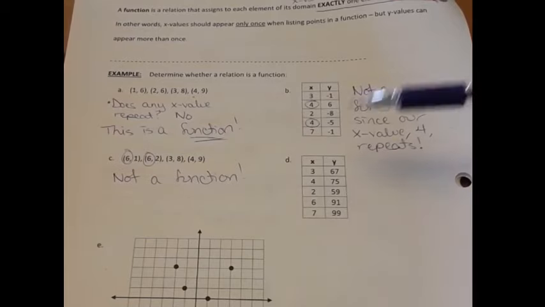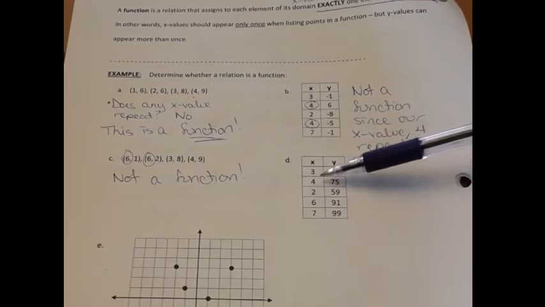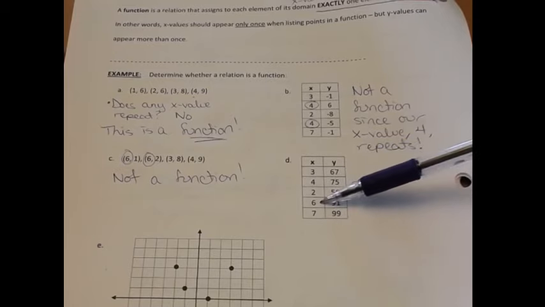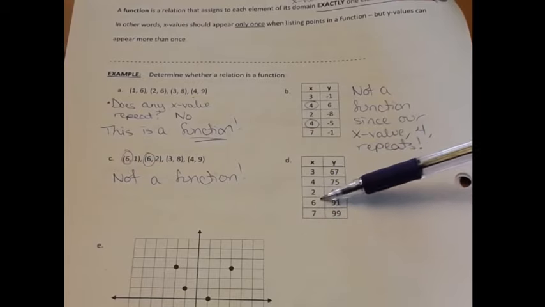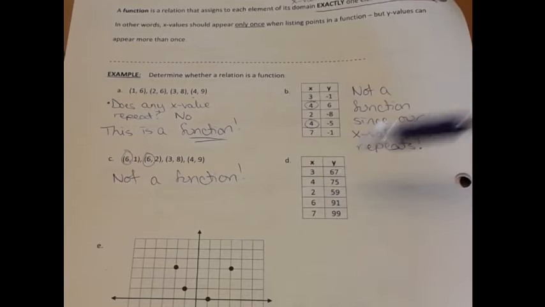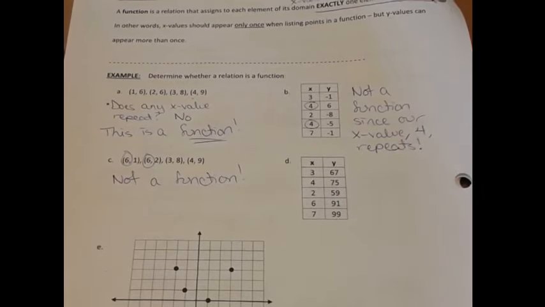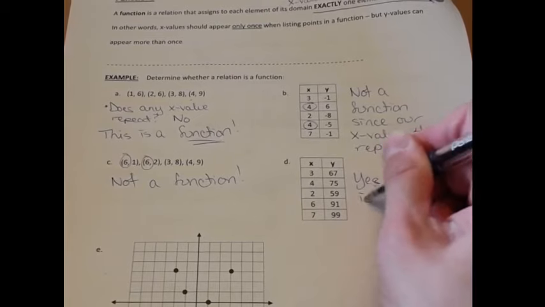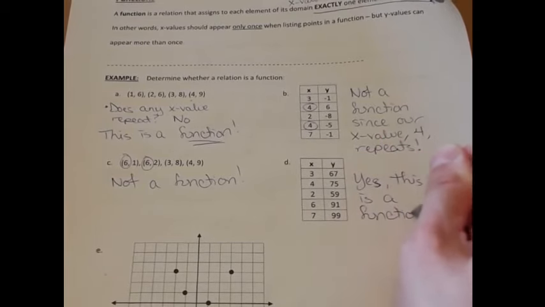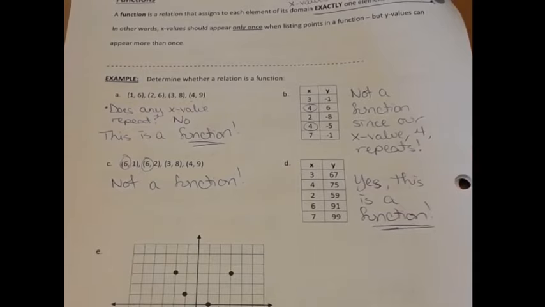Take a look at part D. We have our ordered pairs (3,6), (7,4), (7,5)... Notice each of our x coordinates only appear at most one time, so we can say, yes, this is a function. I'm hopeful that it is a pretty clear, cut and dry idea of determining whether or not your ordered pairs or your relation is a function.